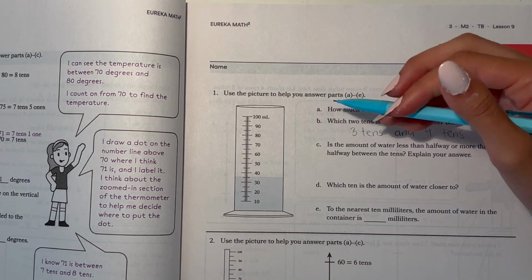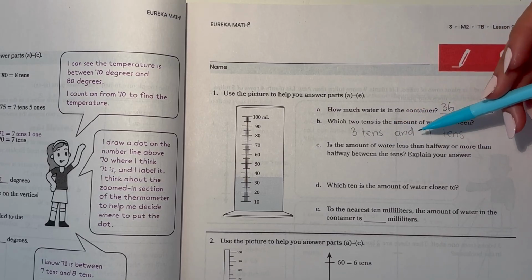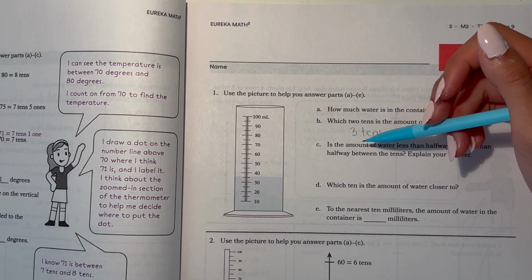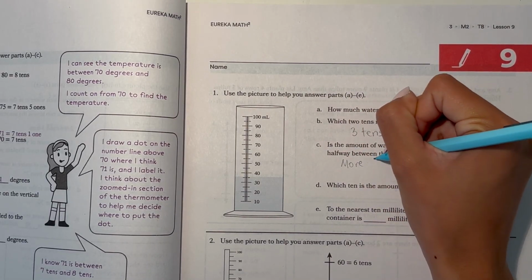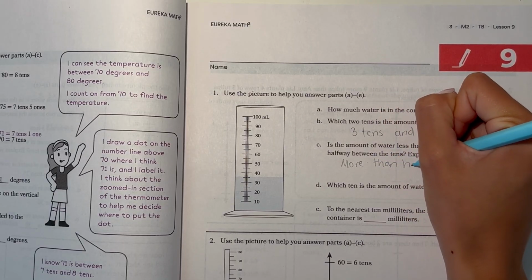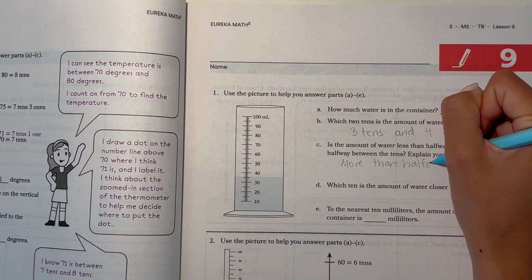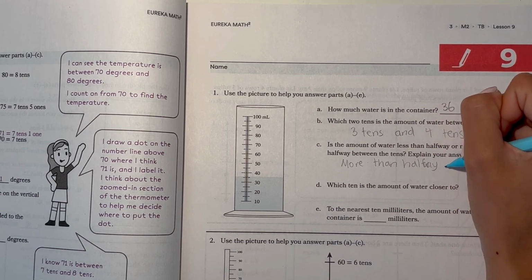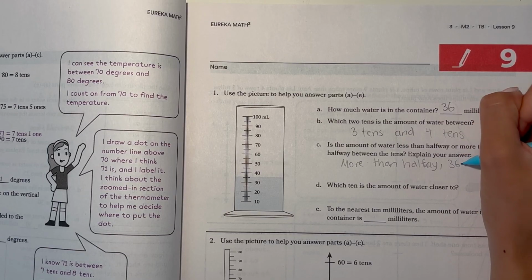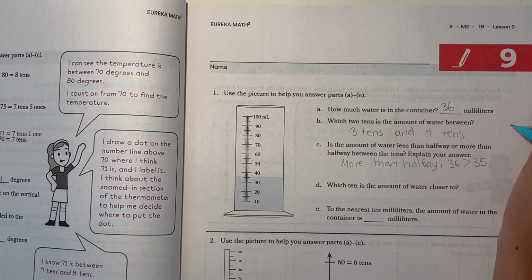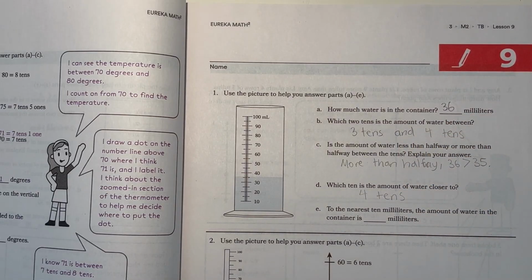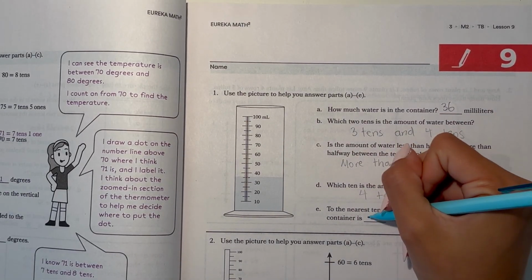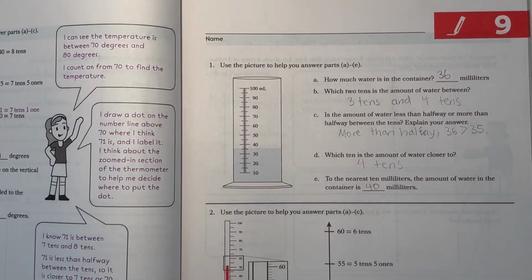C says, is the amount of water less than halfway or more than halfway between the tens? Explain the answer. So it would be more than halfway, since halfway would be 35. So 36 is greater than 35. Now, which 10 is the amount of water closer to? It's closer to 40 since it's past the halfway point. So we round up to 40 milliliters.